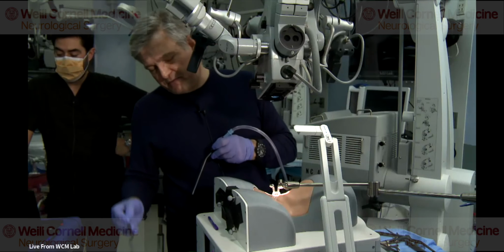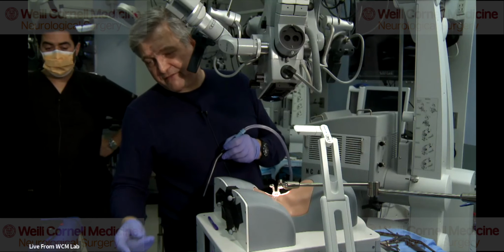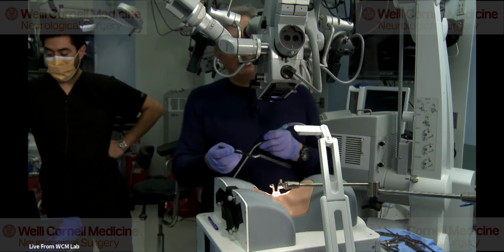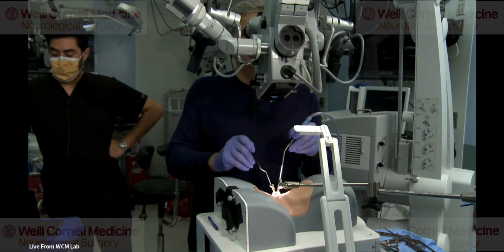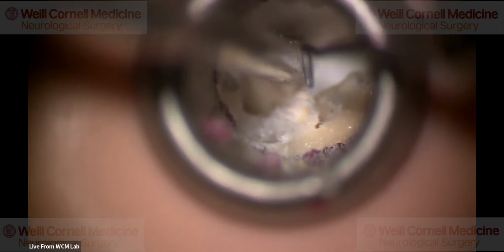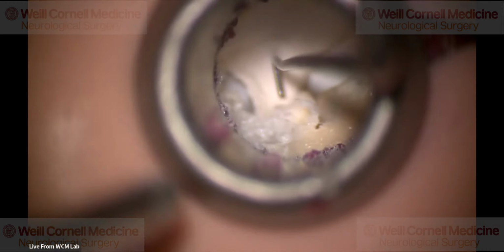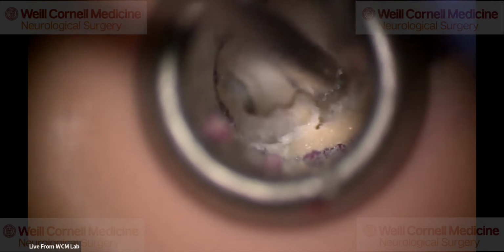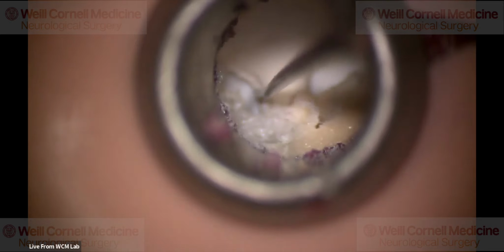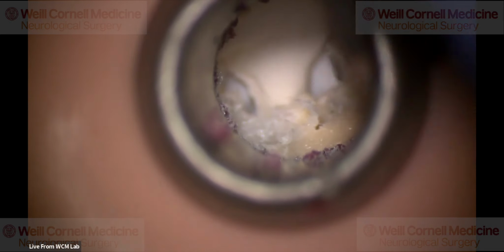So I use the ball tip here to feel, but I also have bayoneted Rosen instruments that are nice in patients who have severe foraminal stenosis. Because if somebody has severe foraminal stenosis, you don't want to put the ball tip in there because it's pretty big, and the same with the curette. So bayoneted Rosen instruments are certainly available, and you can use those to feel for the nerve root here.